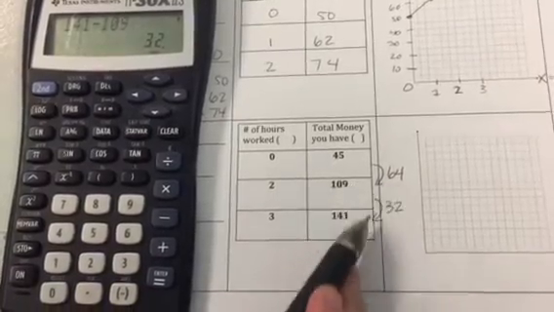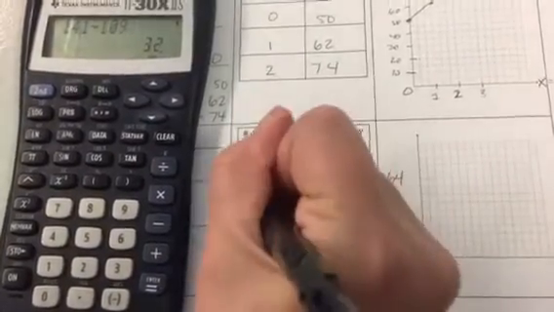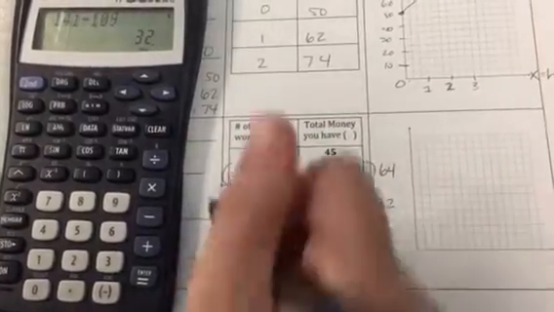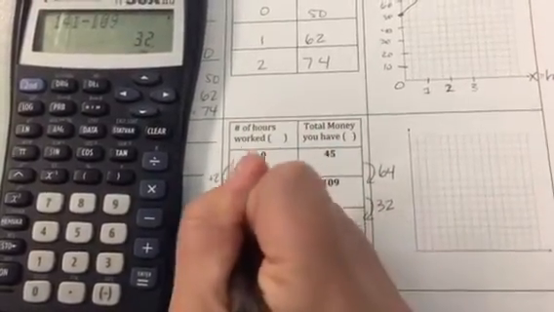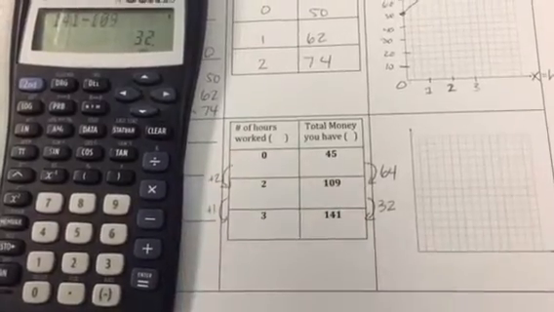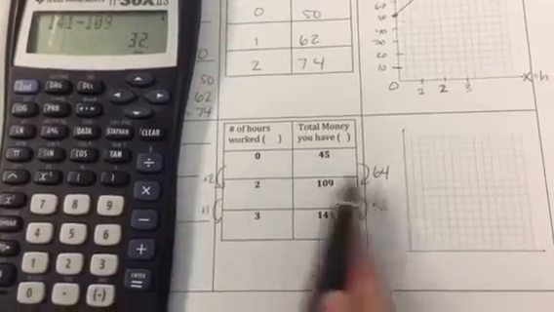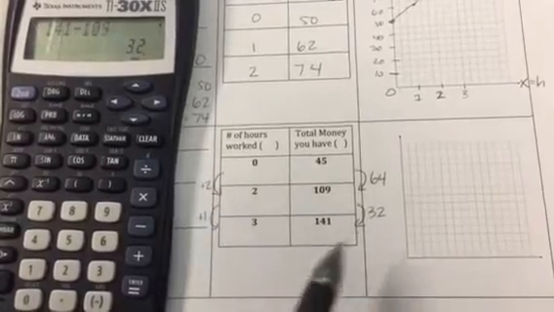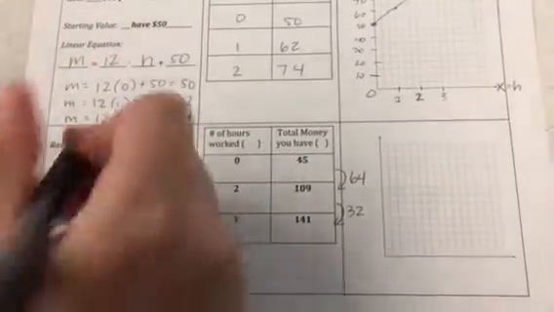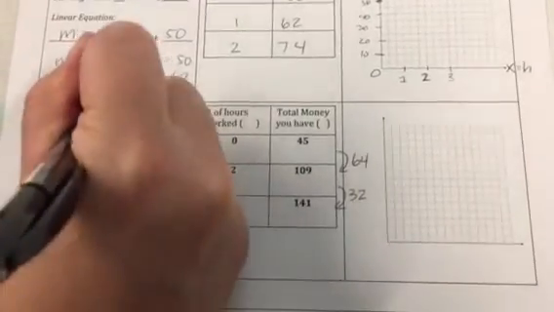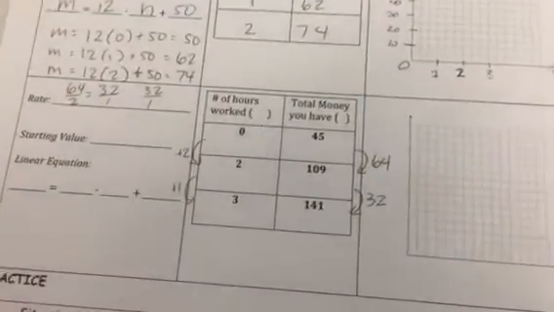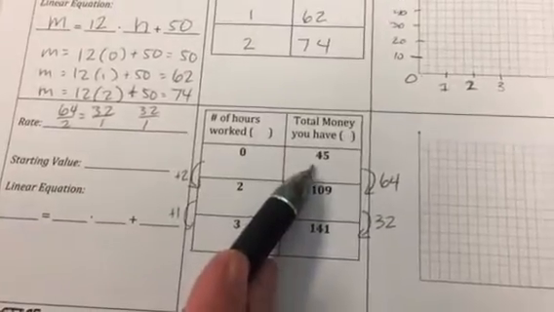And I'll show you why I have 2 different numbers in just a moment. Here to go from 0 to 2, I went up by 2. From 2 to 3, I went up by 1. So now the change in y divided by the change in x, I'll still get the same rate. The change in y for the first one was 64, while the change in x was 2. On the second one, the change in y was 32, the change in x was 1. So I have the same rate. My starting value is 45.